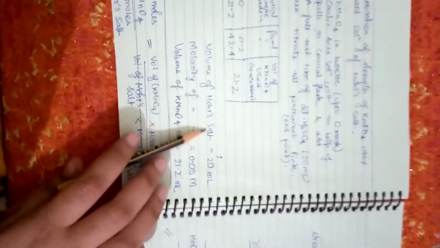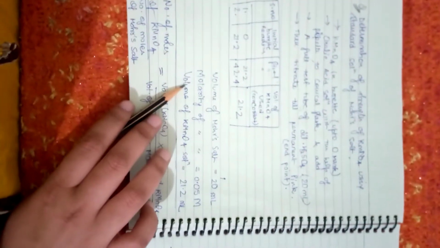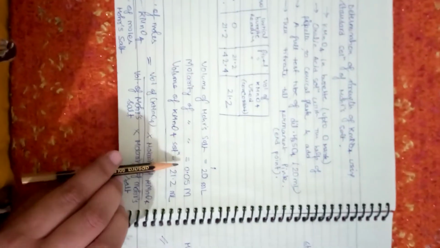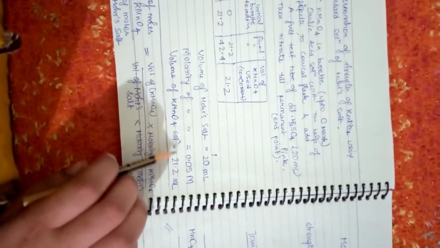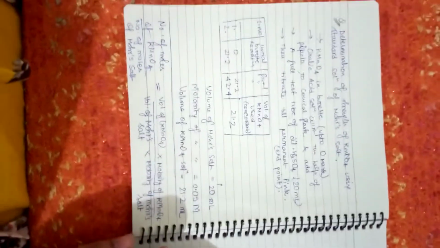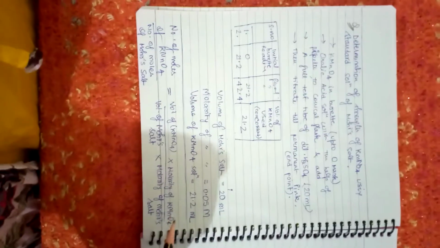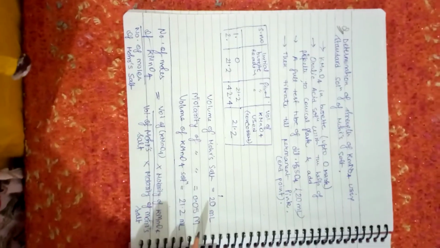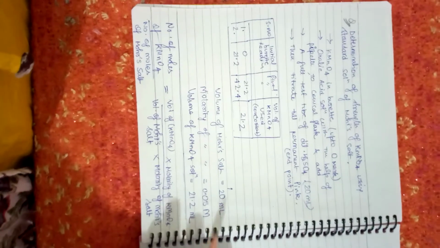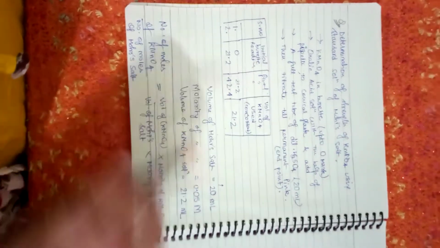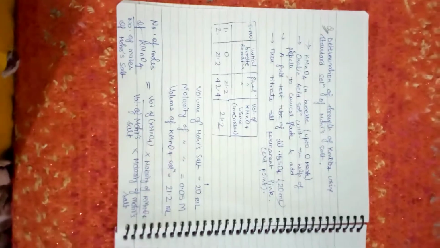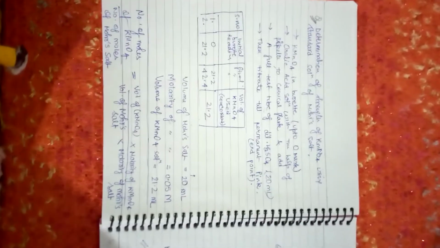Again we have written the volume of Mohr salt same as 20 ml because the test tube is of 20 ml. Molarity of the Mohr salt which is given, volume of KMnO4 solution which is 21.2 ml. Okay, and here I have written the formula like before, so please see this formula once again. Just the oxalic acid is changed by Mohr salt and nothing else.